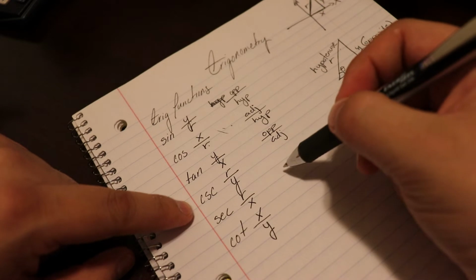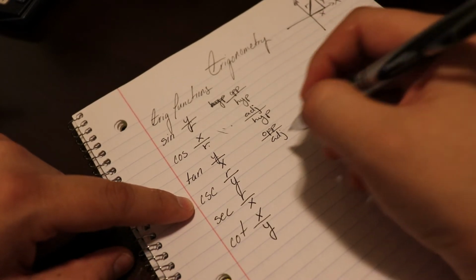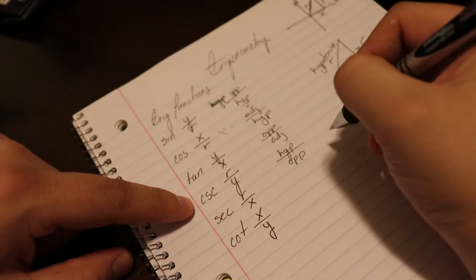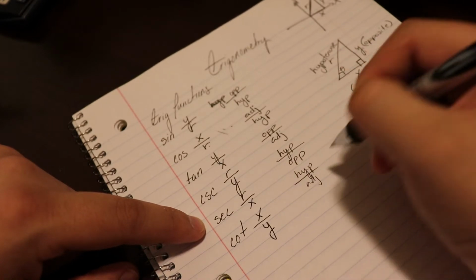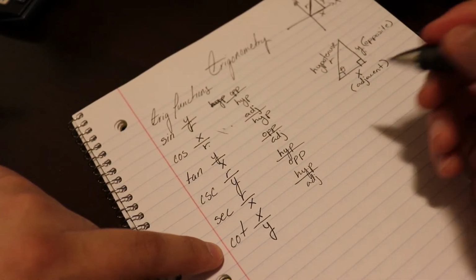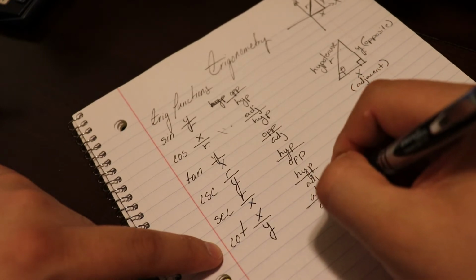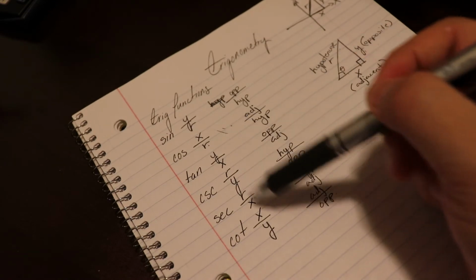So, cosecant is hypotenuse over opposite. Secant is hypotenuse over adjacent. And finally, your cotangent is adjacent over opposite. Just like these.